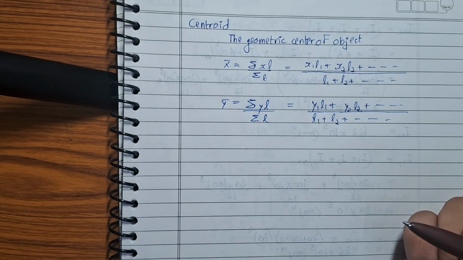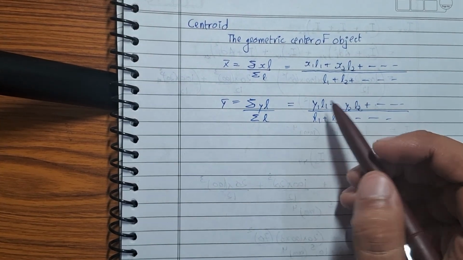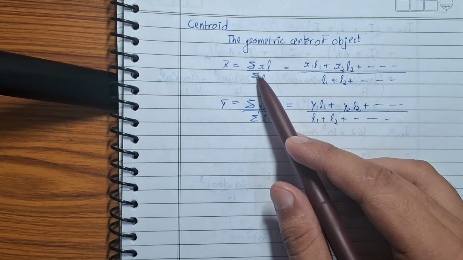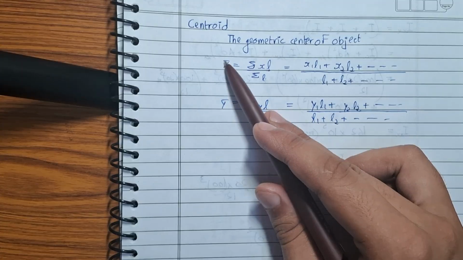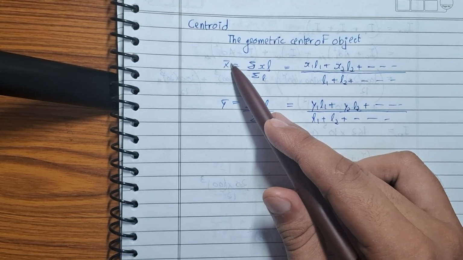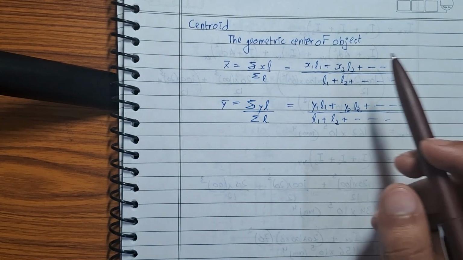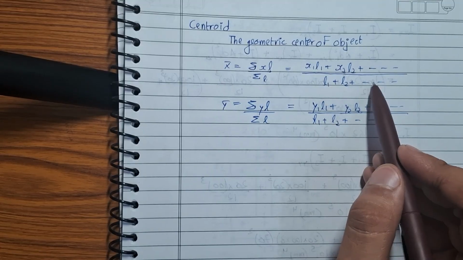So to mathematically evaluate the geometric center of an object, here is some formula. Summation of x into L divided by summation of L is the x coordinate of centroid, denoted by x bar, and similarly y bar has been denoted. Now this summation is being expanded.